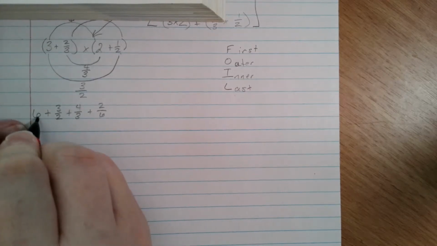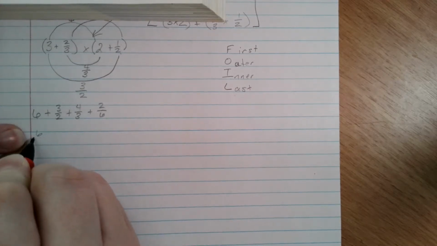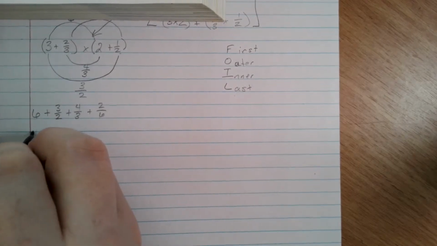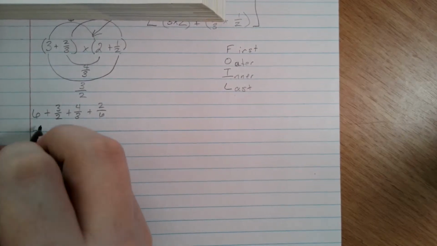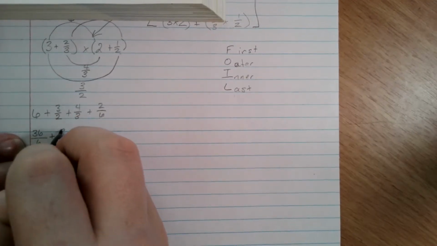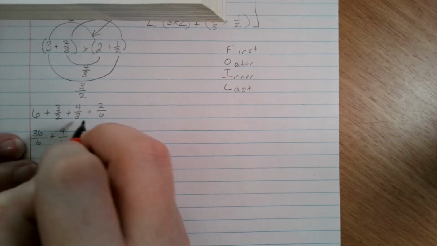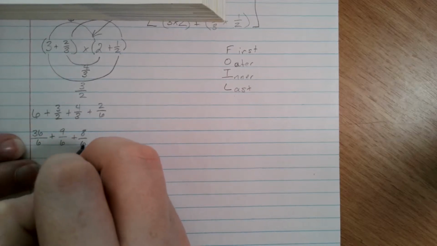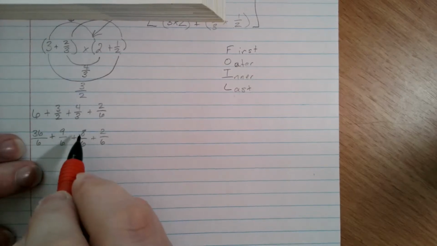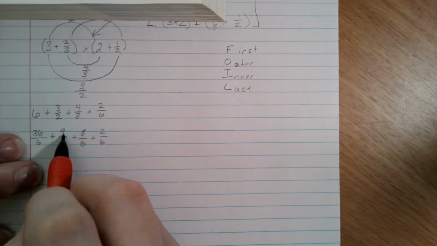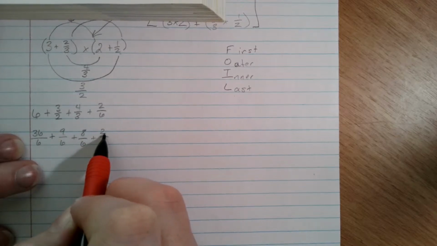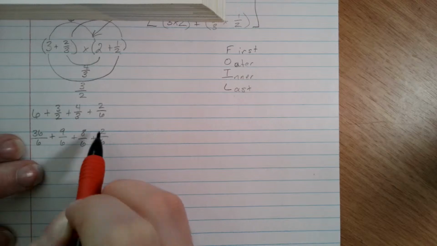So we'll have this 6, so 36 over 6, plus 9 over 6, plus 8 over 6, plus 2 over 6. So 36 plus 9 is 45 plus 8 is 53 plus 2 is 55.